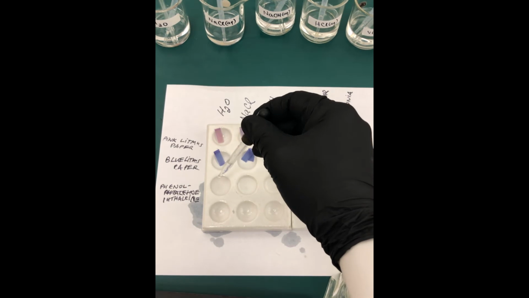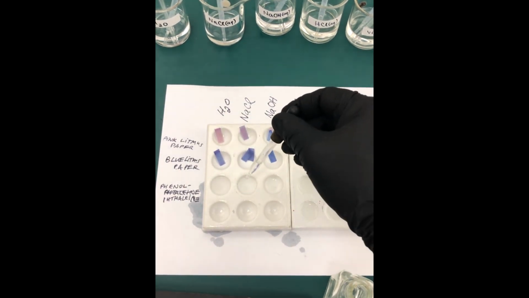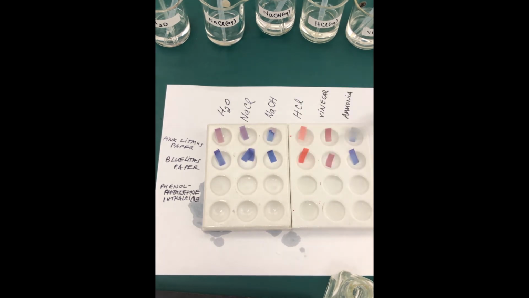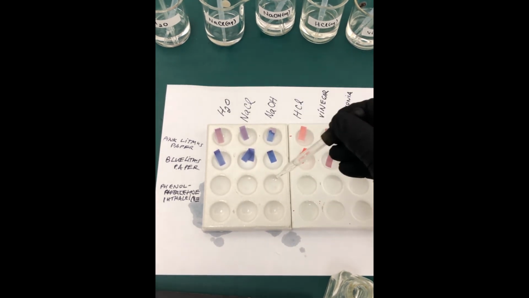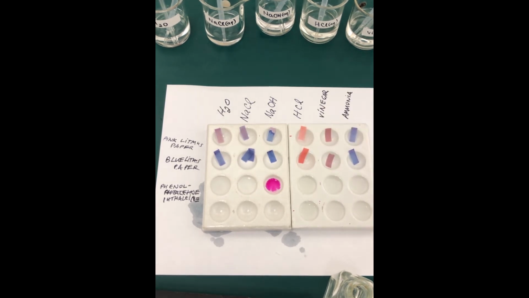So here is water. Let's see what happens. Absolutely nothing. Let's see what happens with NaCl. Absolutely nothing. What about NaOH? Ooh, we have a pink color there, actually a very bright neon pink. Let's see HCl. Nothing happens there. Vinegar. Nothing happens there. Ammonia. Oh, we got the pink color all over again.